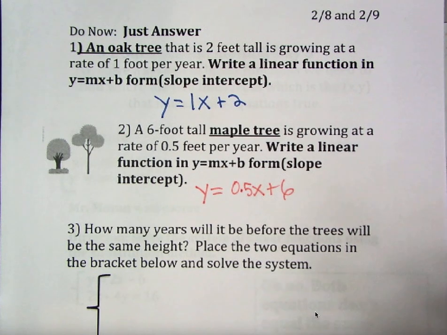Question 3, and I'm stepping through it because it's our first time doing it. How many years will it be before the trees will be the same height? Would it be 1 year? Will it be 2 years? Will it be 3? Will it be 4? I guess we could just keep plugging in different x's and find out when. But we're going to try to approach this using a system.